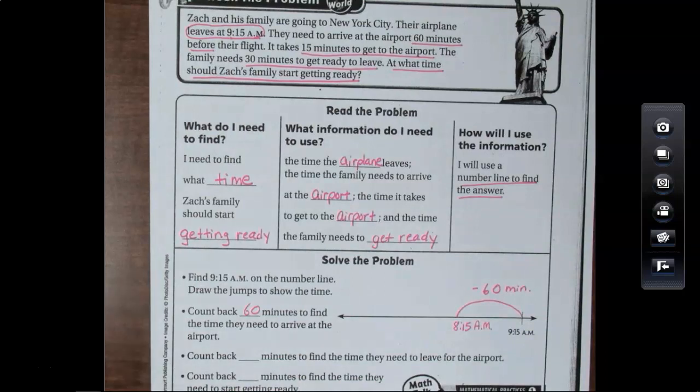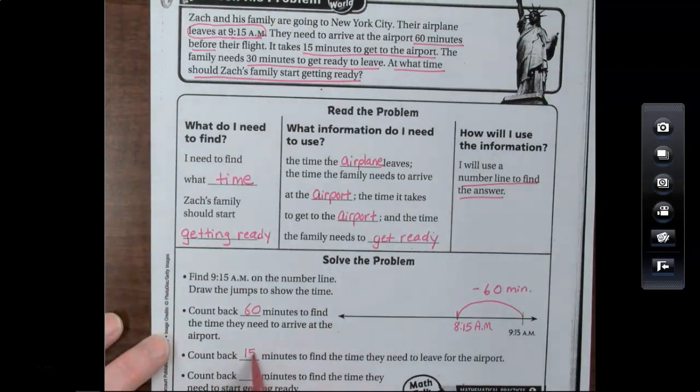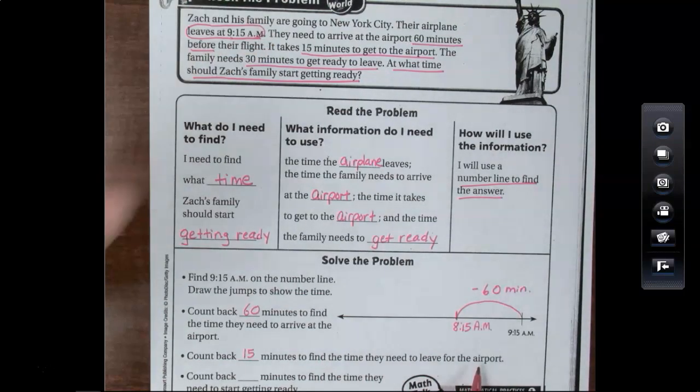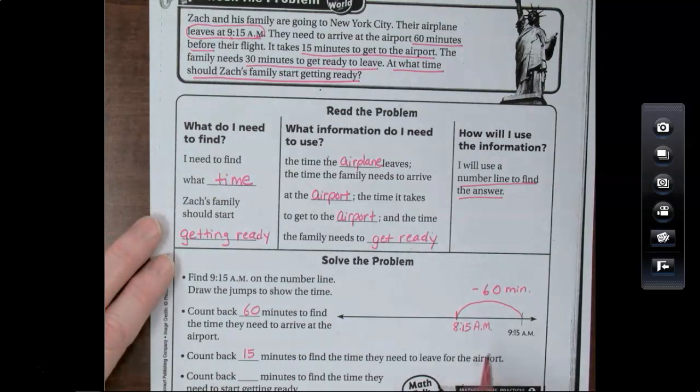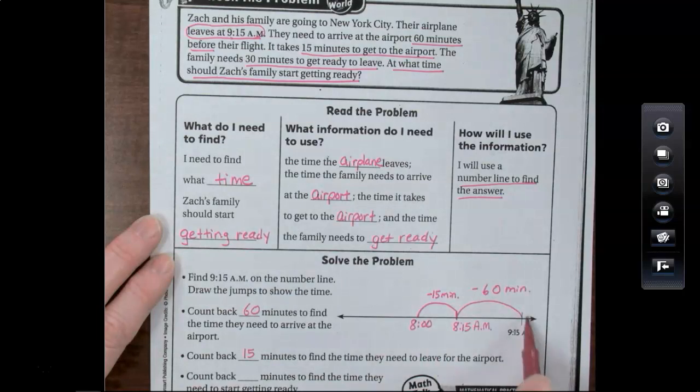Okay, but we're not done yet. Because then we still have to count back 15 minutes to find the time they need to leave for the airport. Because it told us up here it takes 15 minutes to get to the airport from wherever they live. So now we have to go back 15 minutes. So we're going to minus 15 minutes. If you take 15 minutes away from the 8:15, it'll be 8 o'clock. So we're at 9:15, go back 60 minutes, go back an hour, it's 8:15. Go back 15 minutes, it's 8 o'clock. So we're at 8 o'clock.